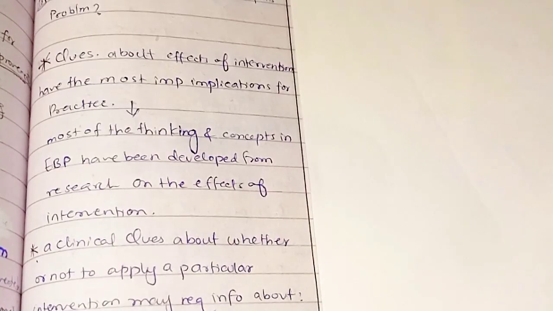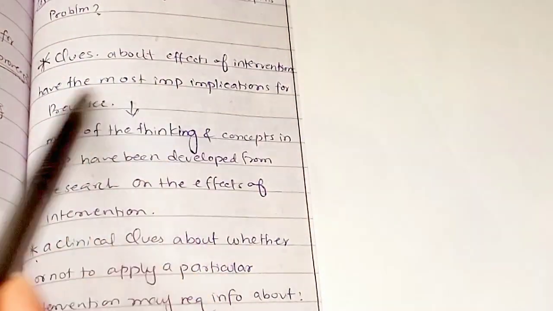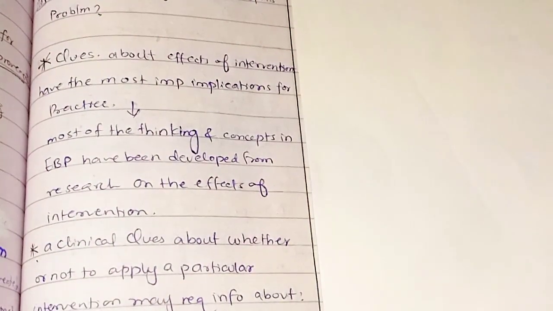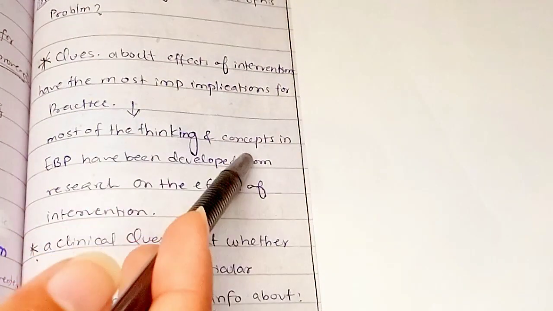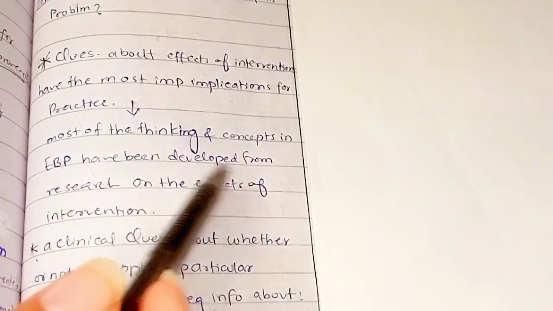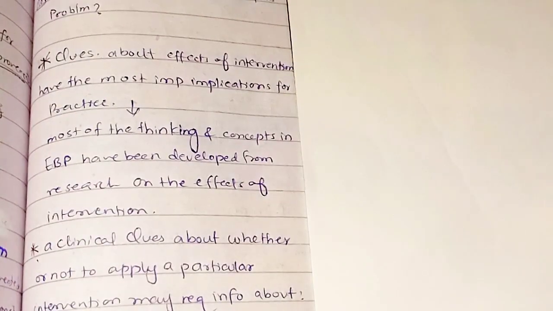Now let's see the importance of some questions. For example, the questions about the effects of intervention have the most important implications for practice. So they are telling you that the questions related to the effects of intervention are basically the most important questions in practice. Why? Because most of the thinking and concepts in evidence-based practice have been developed from research on the effects of intervention. All right, so that is the reason why they are important.